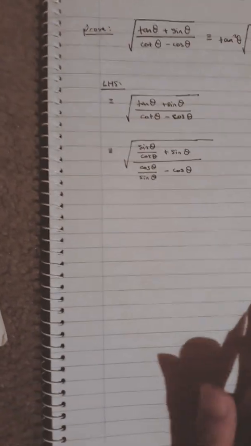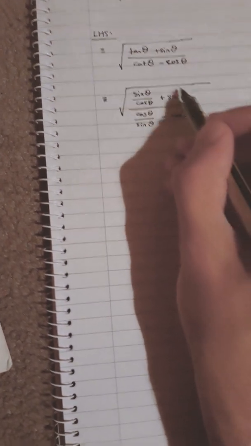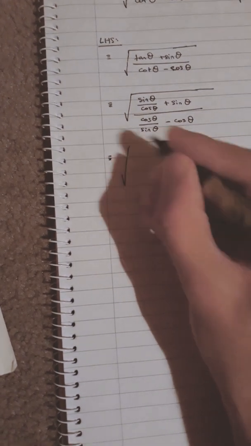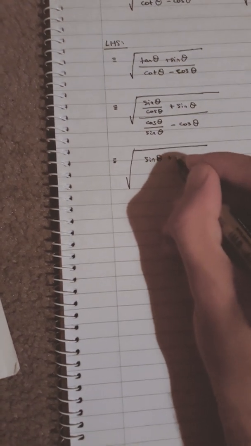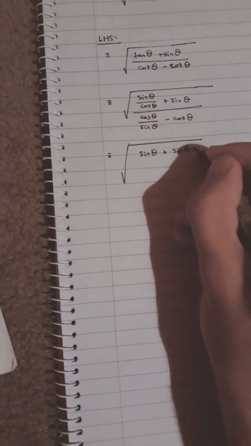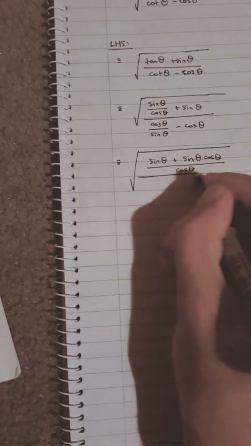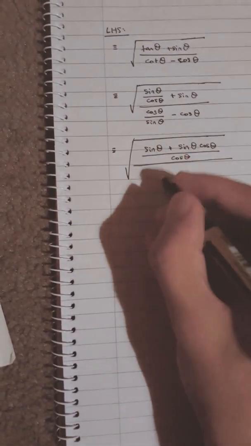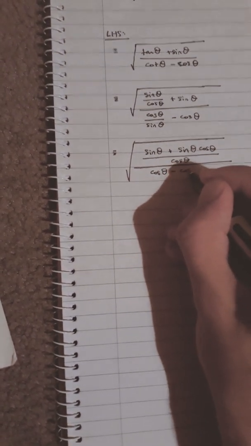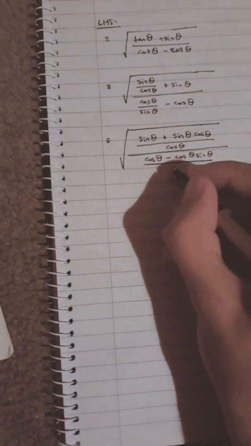Okay, and now one thing we can do is we can rewrite this section here as one fraction, and rewrite this section as one fraction as well. So we're going to try that. And so what we're going to end up with here is sine theta times cosine theta all over cosine theta, and this entire thing is going to be over what we have here, and we're going to rewrite this as a single fraction as well. So we have cosine theta minus cosine theta times sine theta, which is this denominator here, all divided by sine theta.